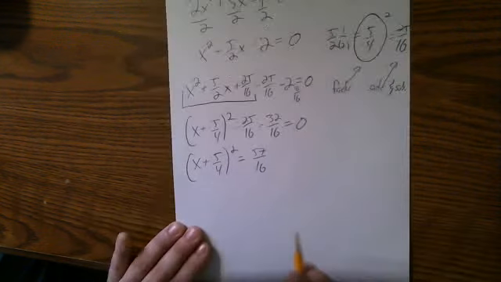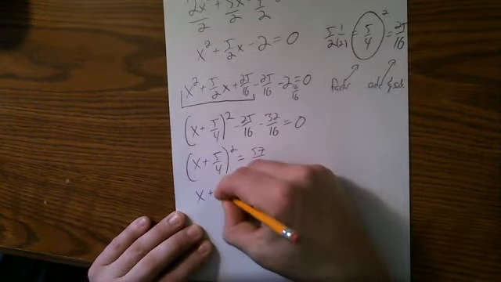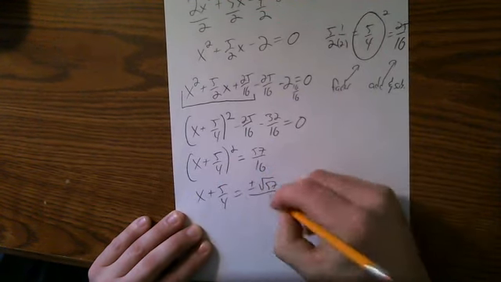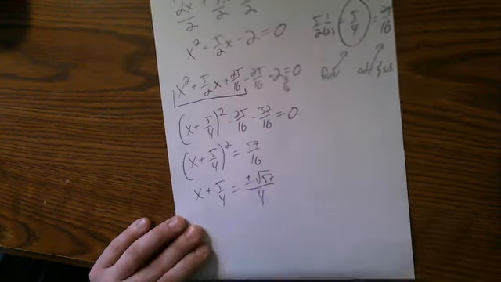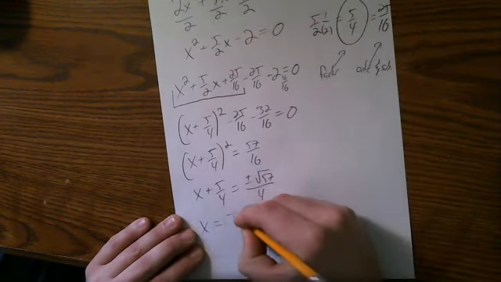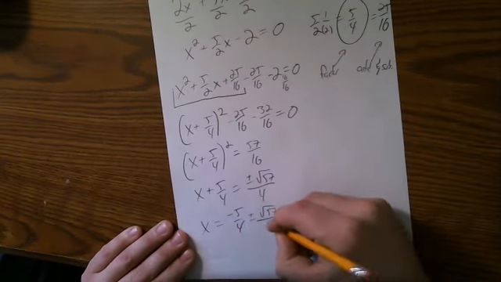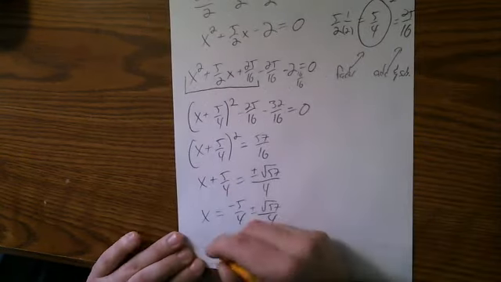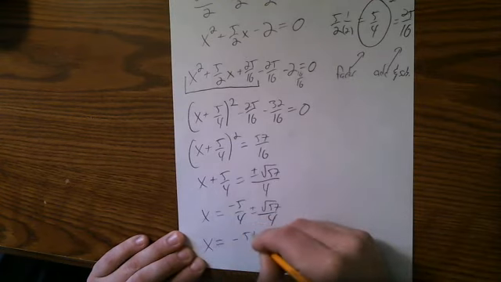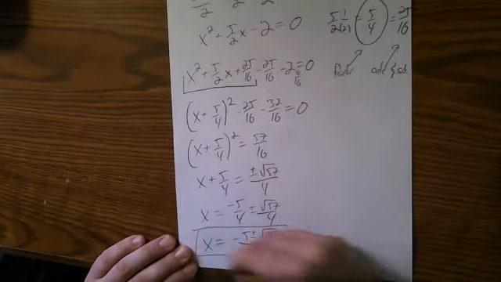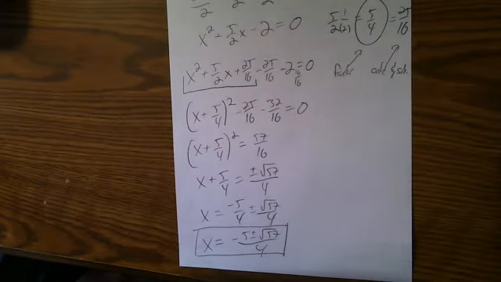And now we'll take the square root of both sides. Positive negative, radical 57 over radical 16, which is 4. X equals negative 5 over 4, plus or minus radical 57 over 4, and then we'll just express it as one fraction. Because that's what it would look like if we had used the quadratic formula, which we would have ended up with the same result if we had used the quadratic formula.